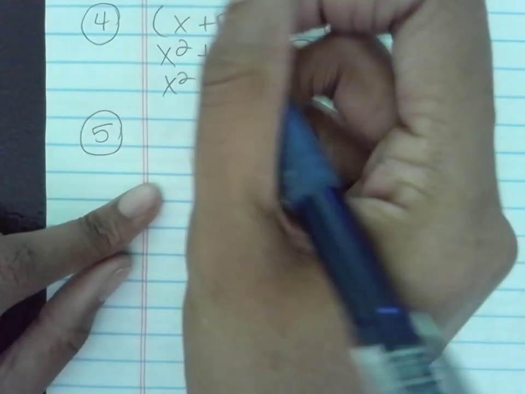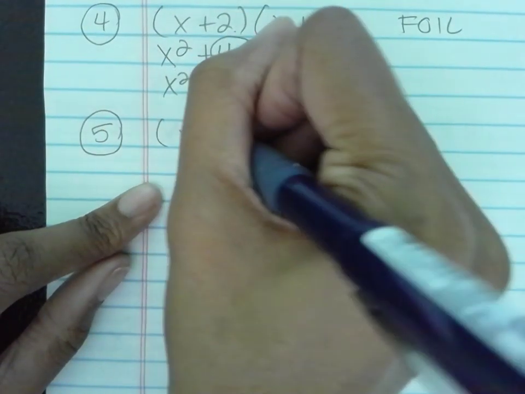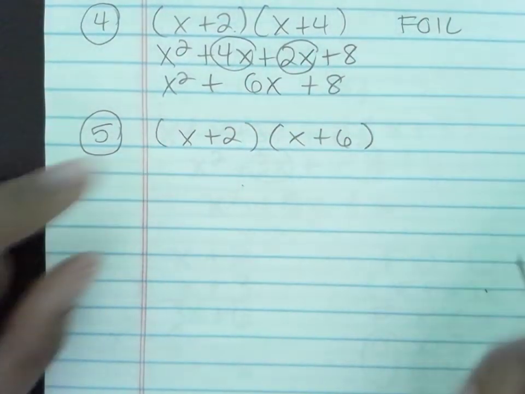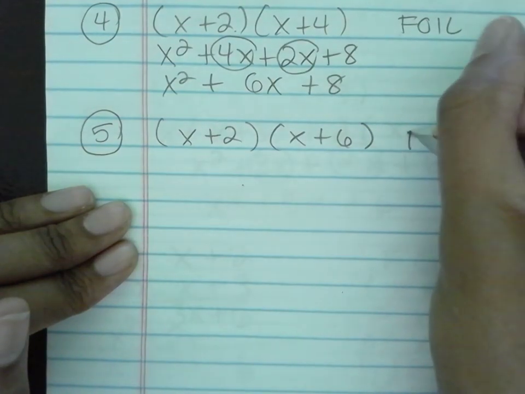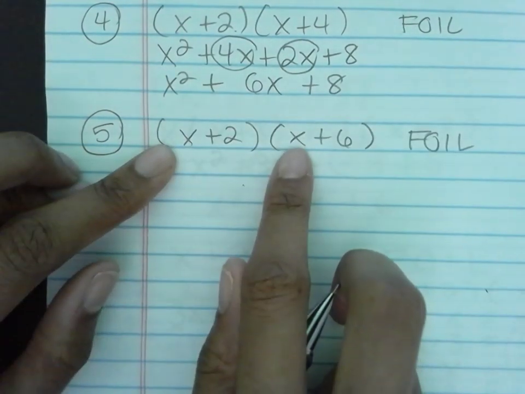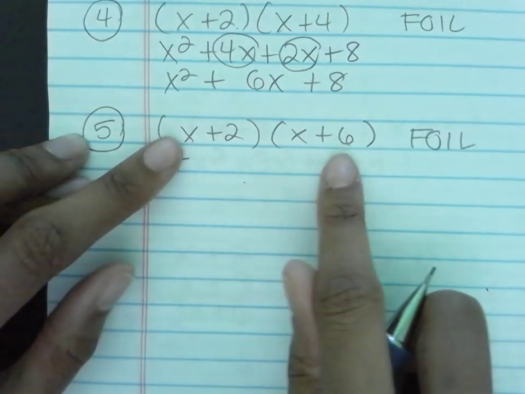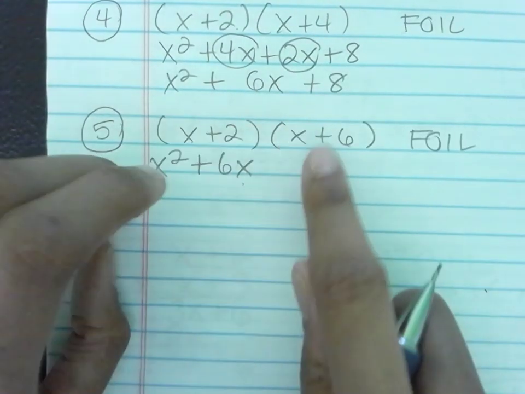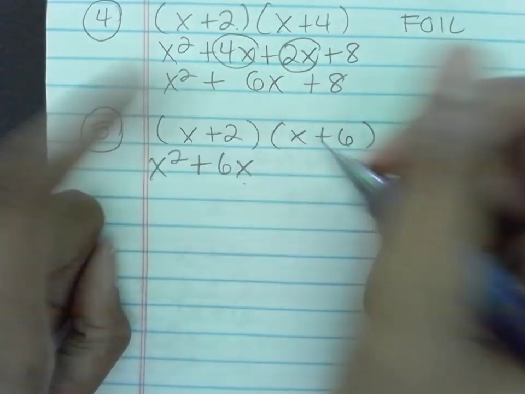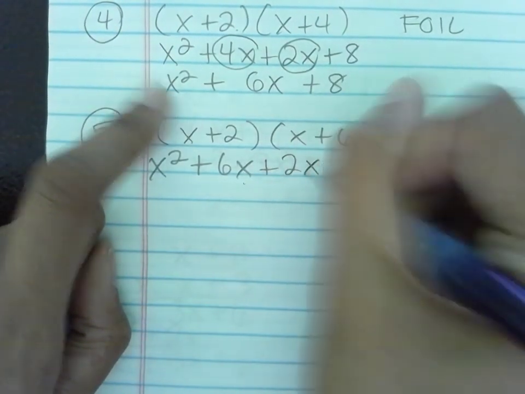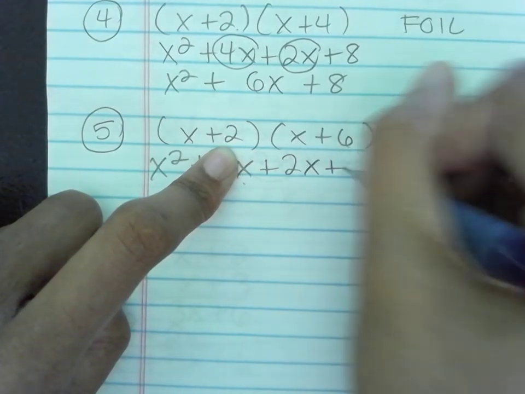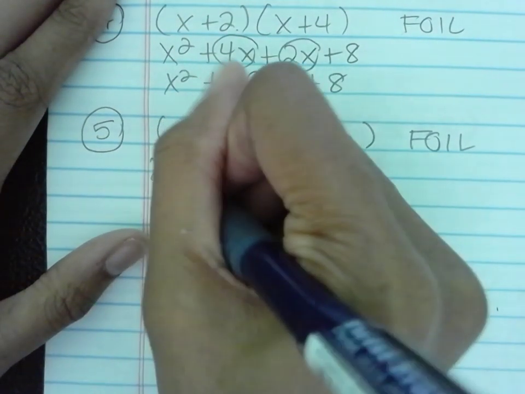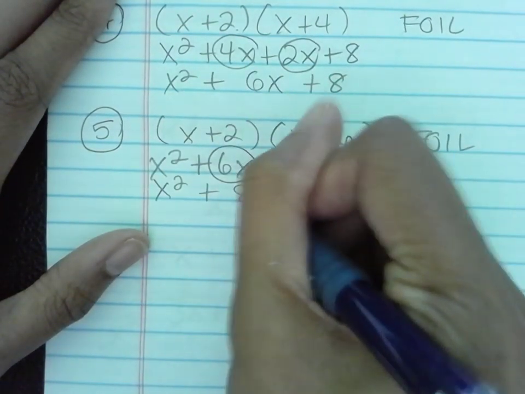Right, number 5, we have x plus 2 times x plus 6. I'm going to do FOIL again. First, x times x, x squared. Outer, x and 6, so x times 6 is 6x. Inner, 2 and x, so 2 times x is 2x. Last, 2 times 6 is 12. Put together the middle, x squared plus 6x plus 2x is 8x plus 12.